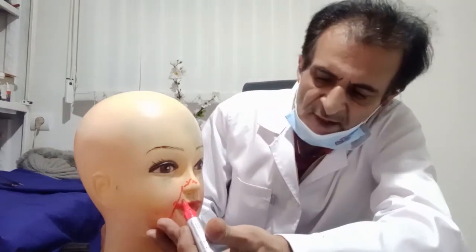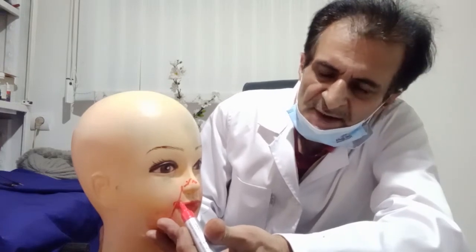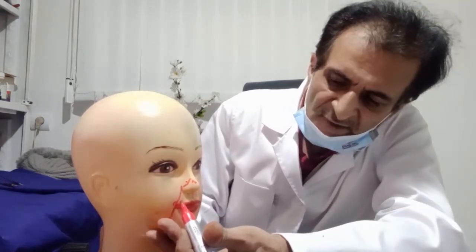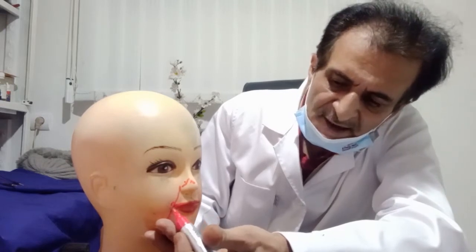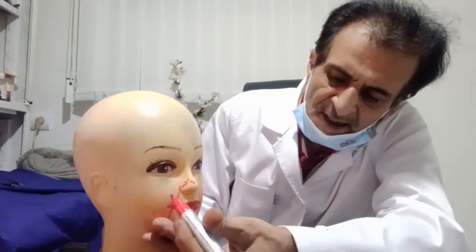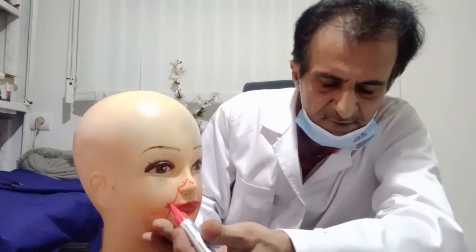The first possible risk is that the filler may go into the artery and obstruct the whole artery completely. Here you will see the paling of the face and a huge pain.